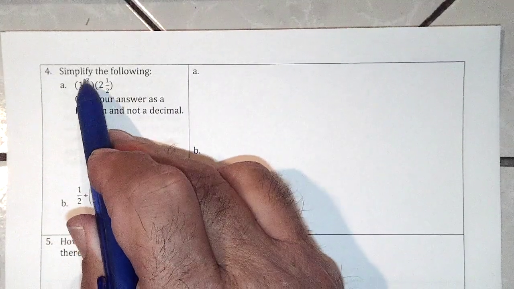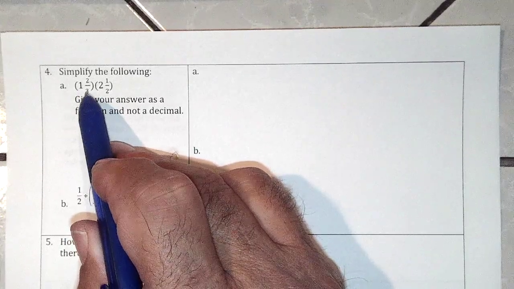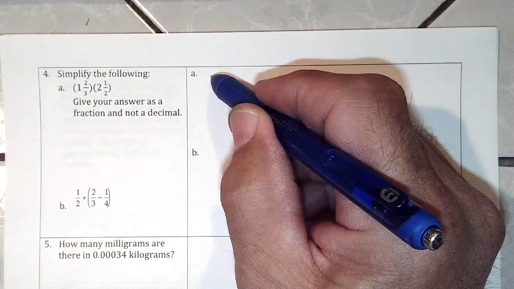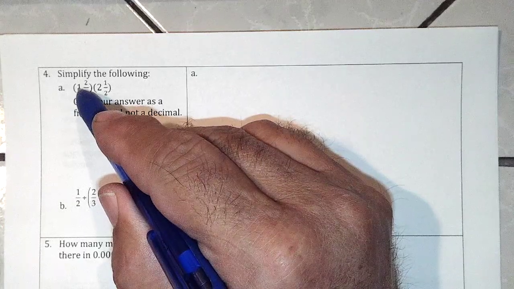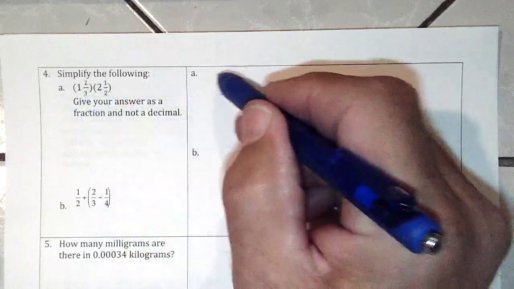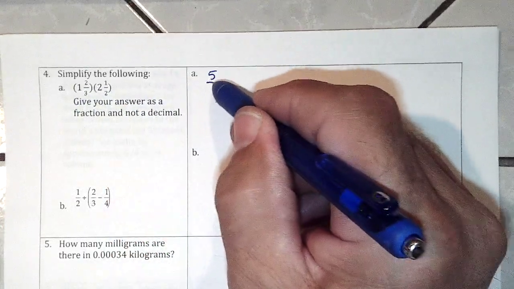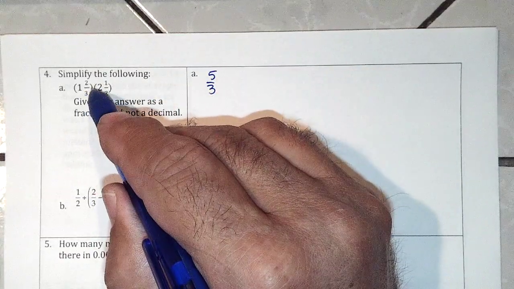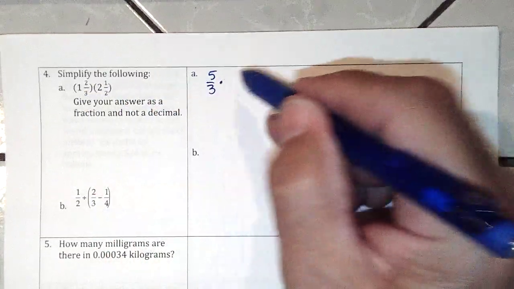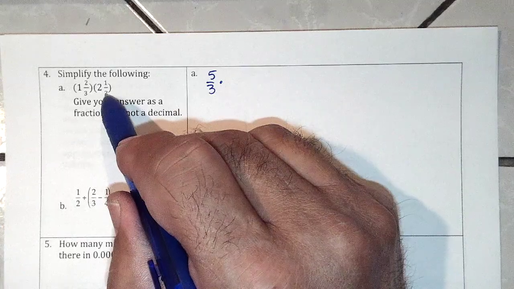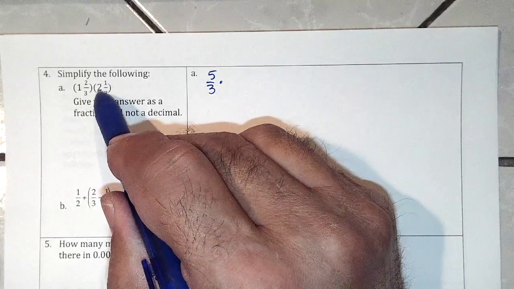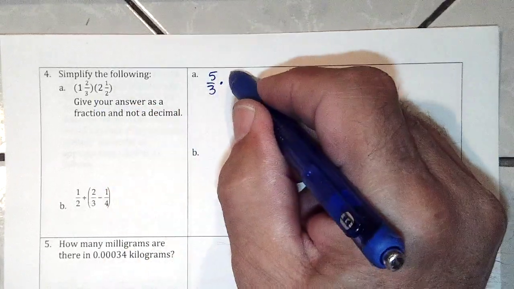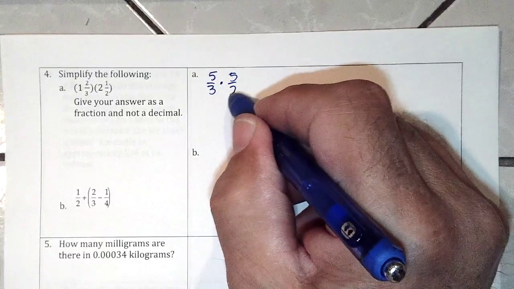Most of you converted this to a mixed number, which is just fine. So 1 is 3/3 plus 2/3 is 5/3. And parentheses like this mean times. And 2 is 4/2 plus 1/2 is 5/2.